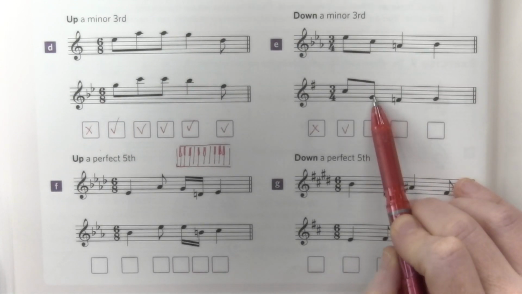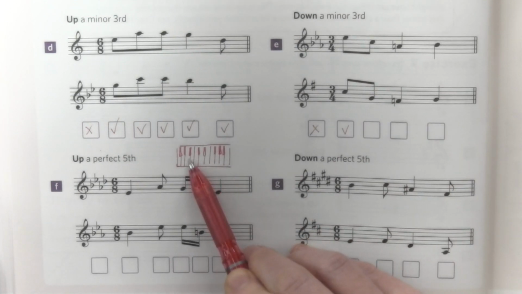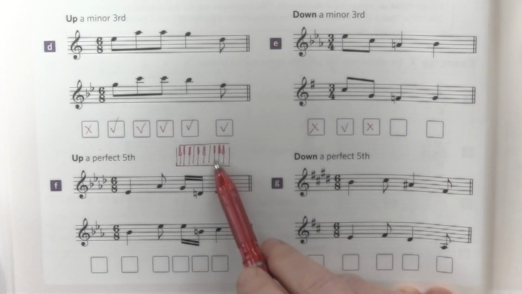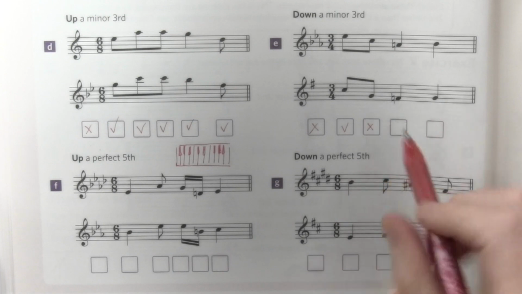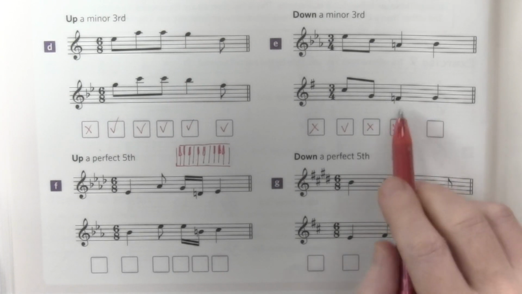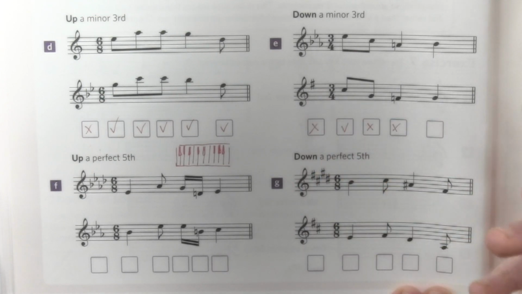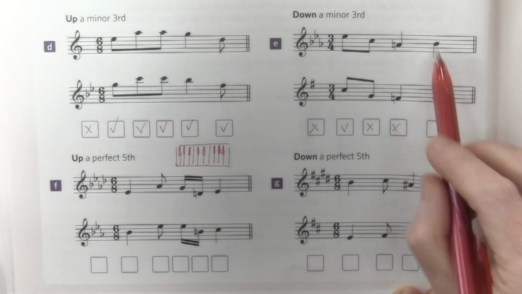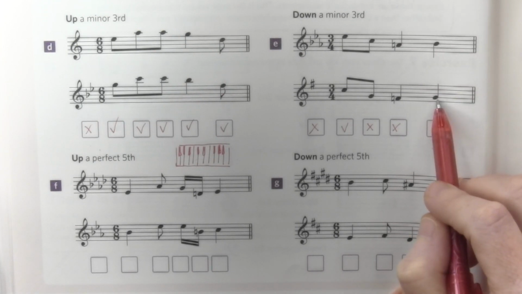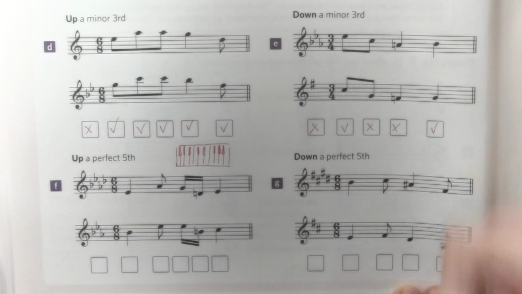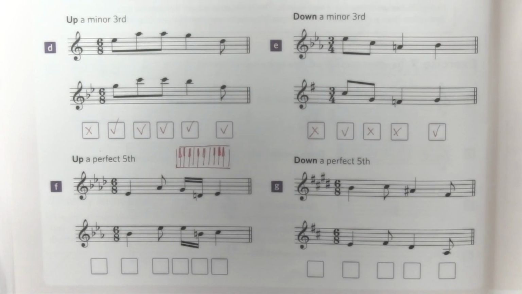Do becomes 1, 2, and 3 La, so this is incorrect. La becomes Fa sharp. Incorrect. Now, interestingly, this would have been correct without the natural, because Fa is sharp here, but they want us to find a mistake there. B flat, a minor third below is Sol. 1, 2, and 3 G. So correct. And that is sorted.